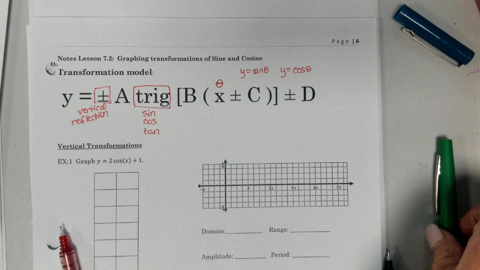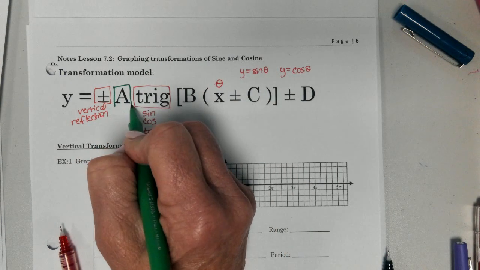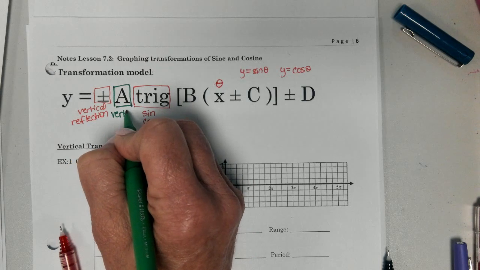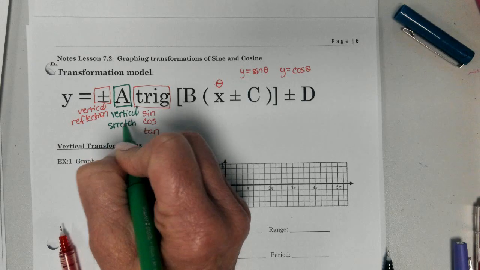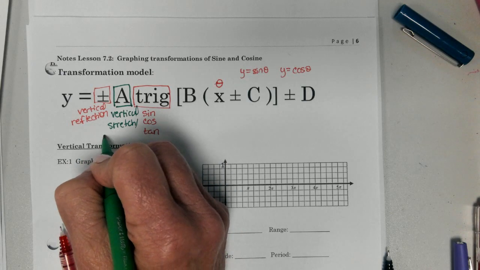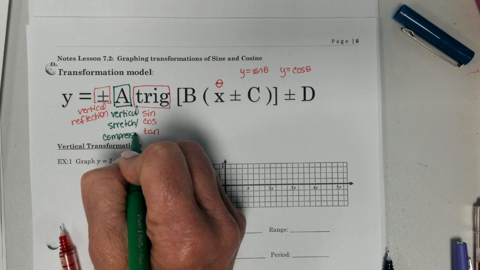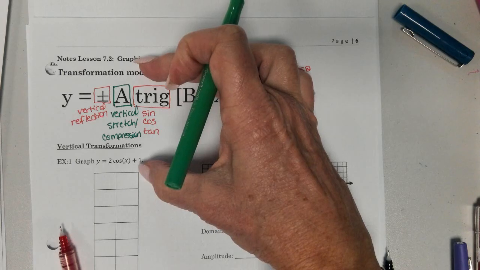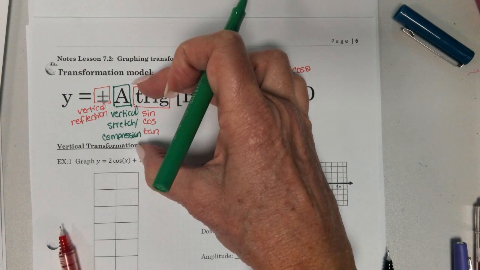As far as A goes, this represents a vertical stretch or compression. So how tall, I guess you could say, it is stretched out vertically, and then how close together it is.